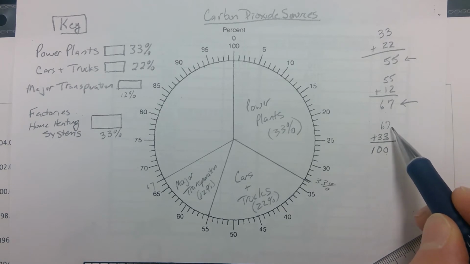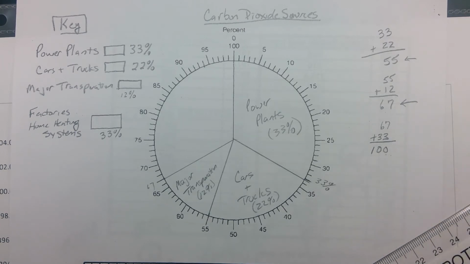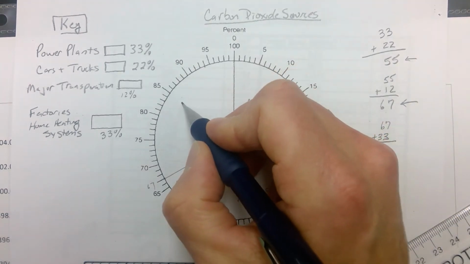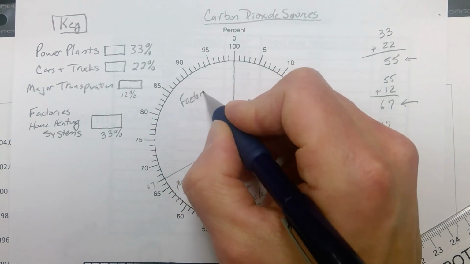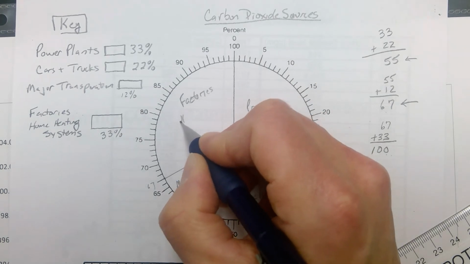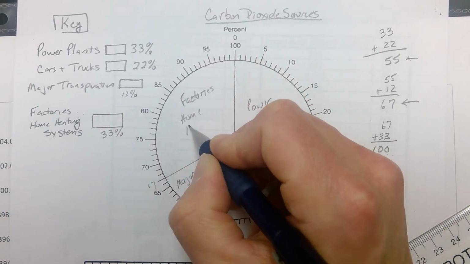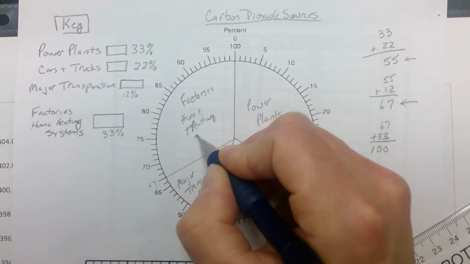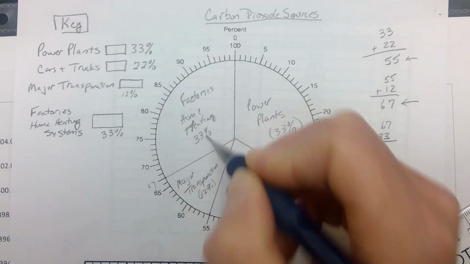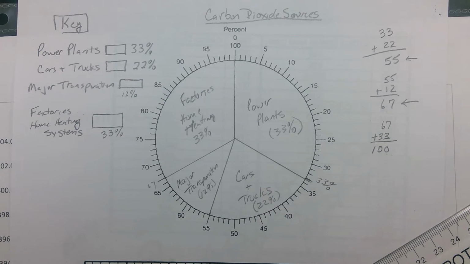Now, just to check my math, 67 plus 33 brings me back to 100. So this last segment, which is really significant, is if we look at factories and home heating. Factories and home heating represent 33% of the total CO2 based on this data.